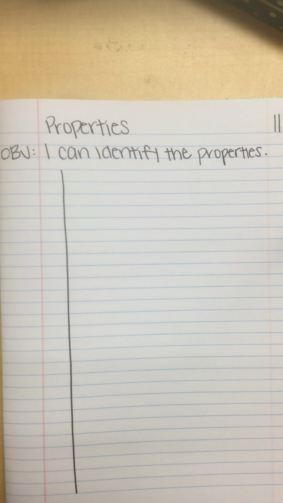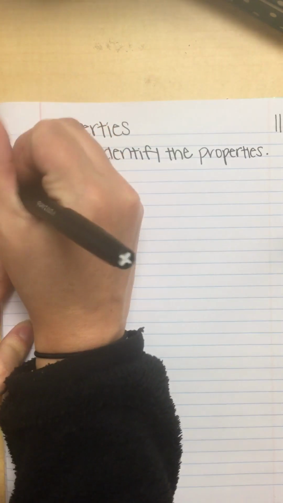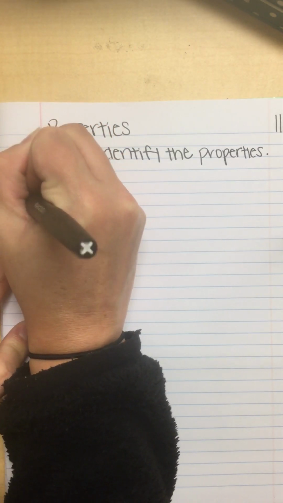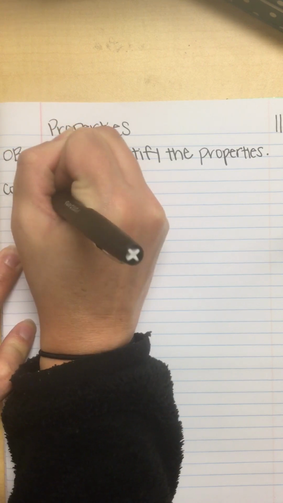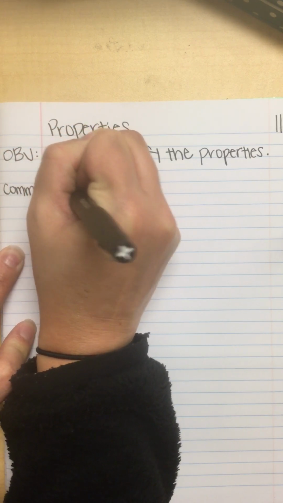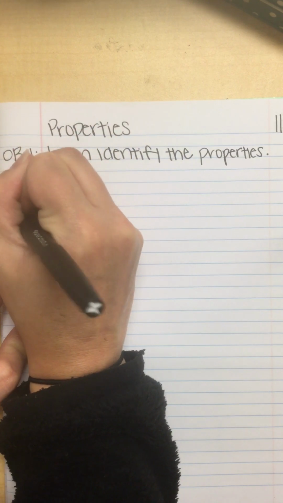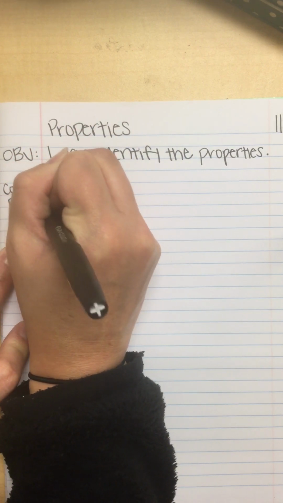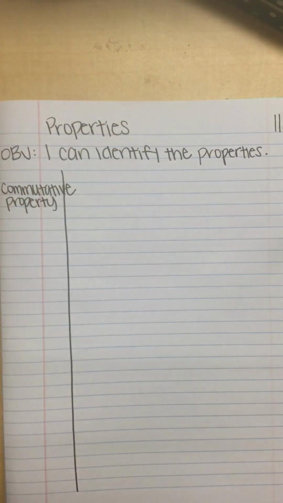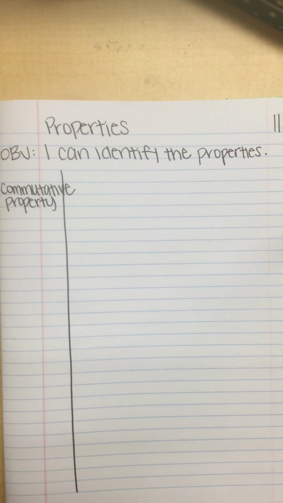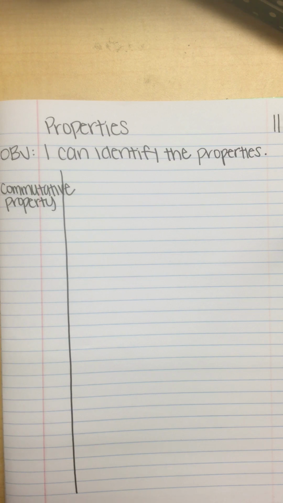Okay, so the first property we are going to talk about is called the commutative property. Commutative. I try to teach these properties, and really anything that we learn in math, with something that's really funny or a fun way to remember it, okay?